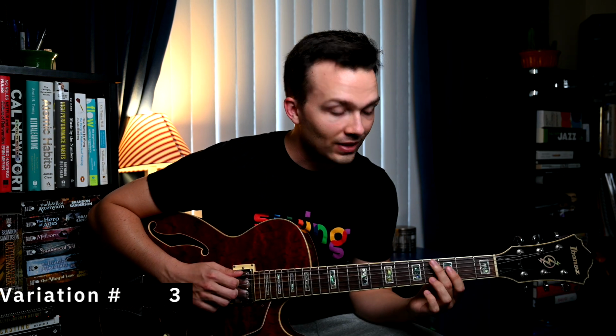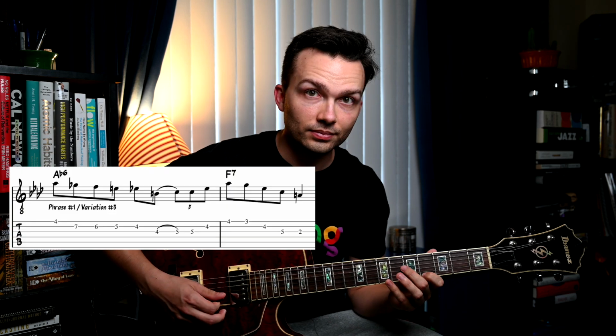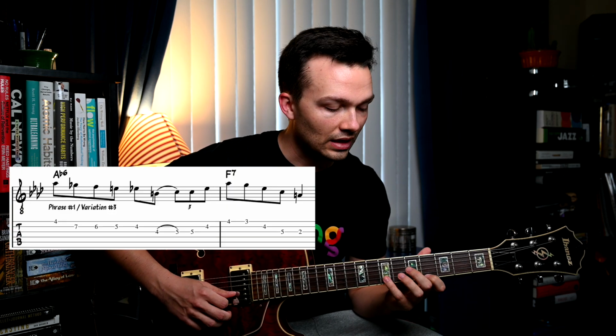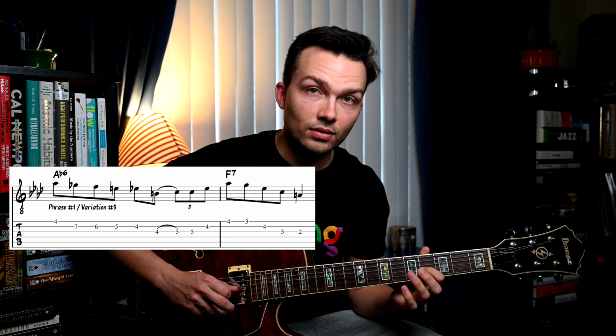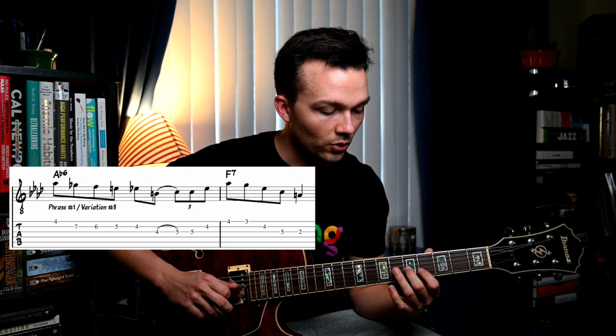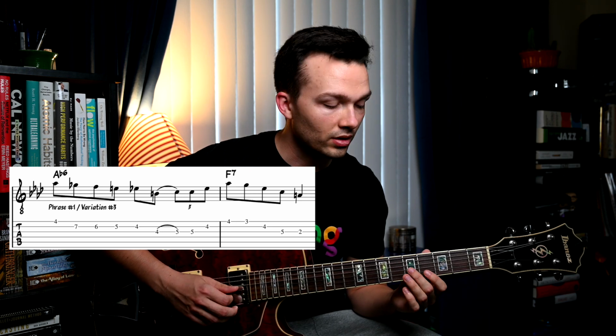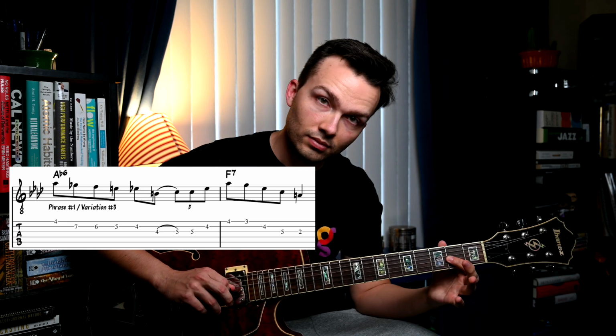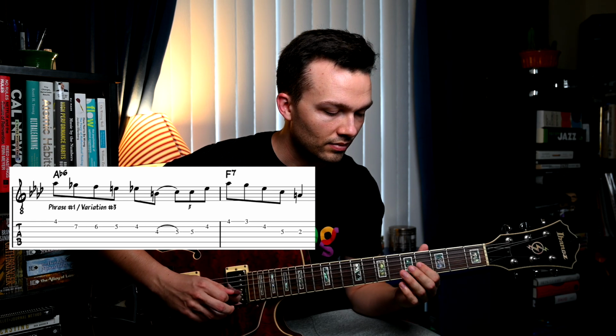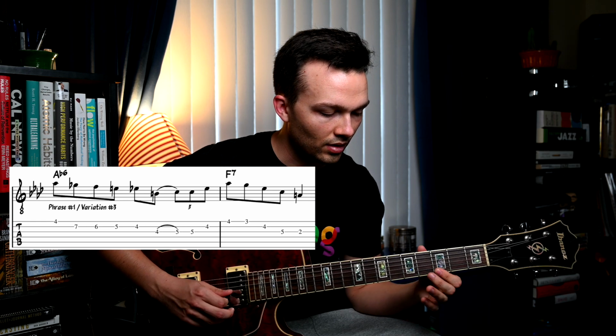So for this variation number 3, we're going from an A flat 6 to an F7. So we'll see how he gets into that third of F7, how he targets that third. We're starting off on this A flat, going down chromatically from G flat, going up chromatically to the C. We have this little triplet going into that A. Up, down, up.